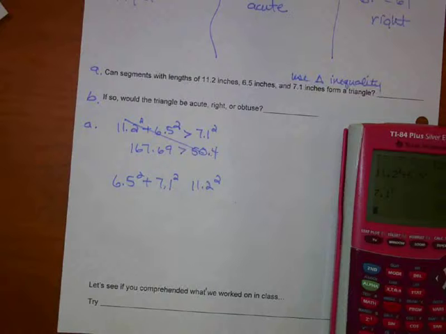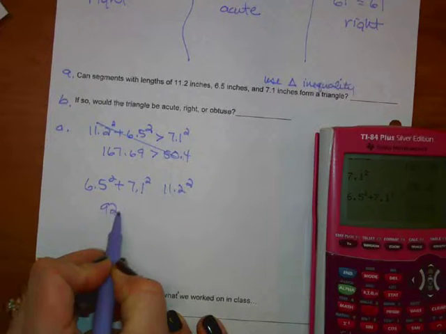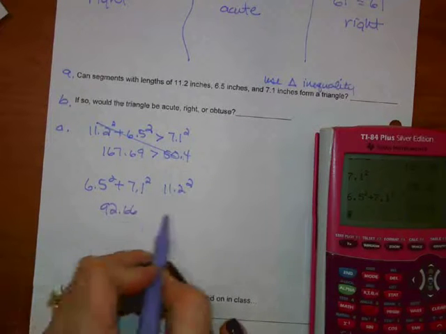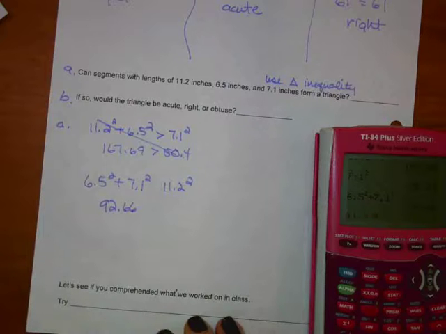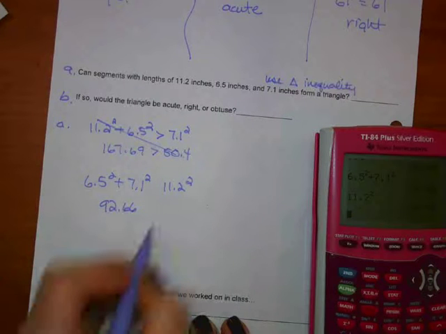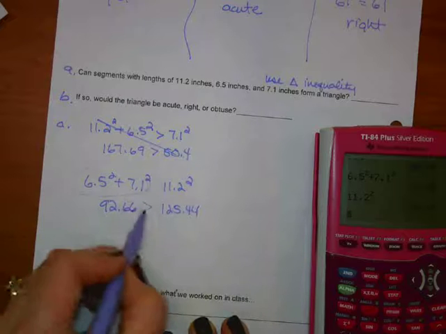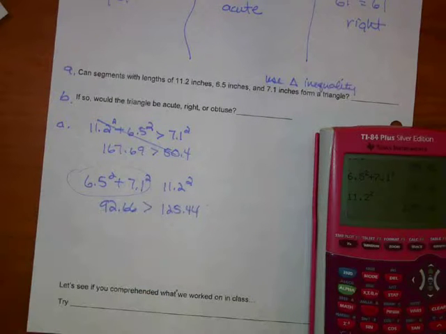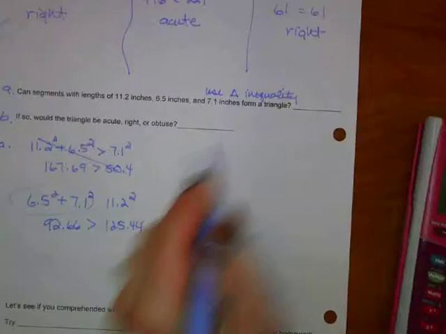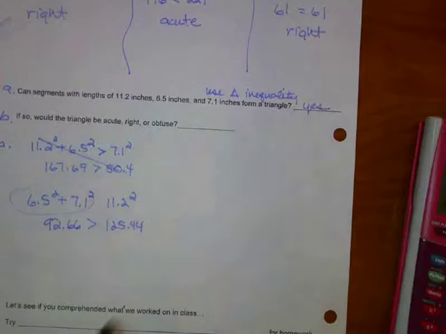So 6.5 squared plus 7.1 squared is equal to 92.66. And then 11.2 squared is 125.44. So these two added together are greater than. So what kind of triangle is it going to be? So this is a yes.